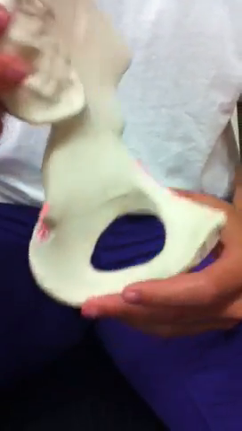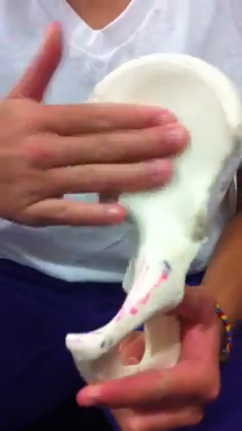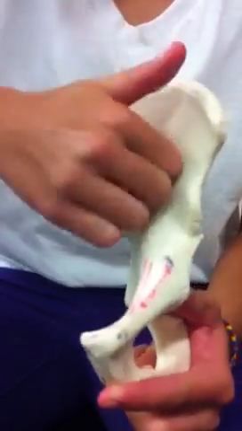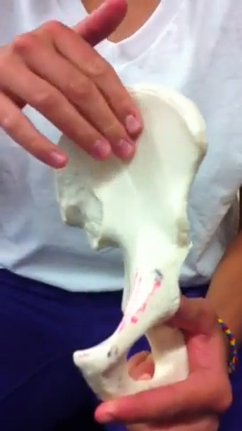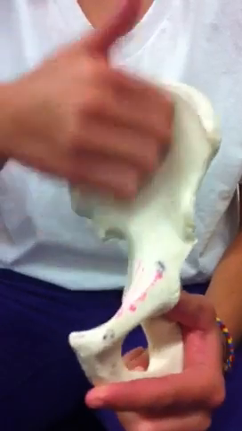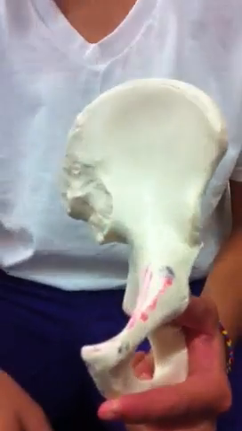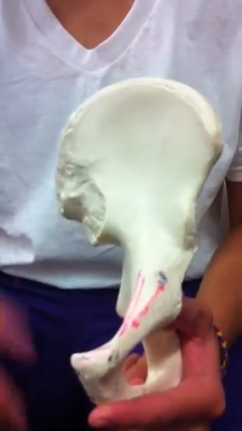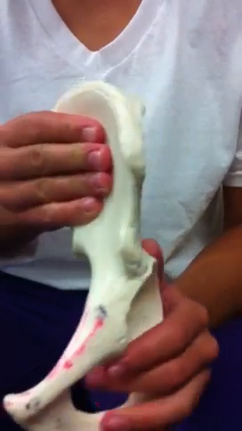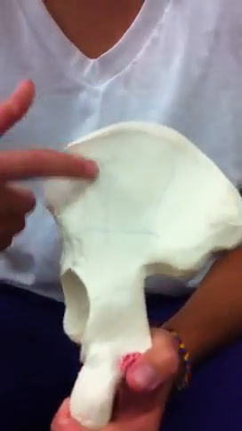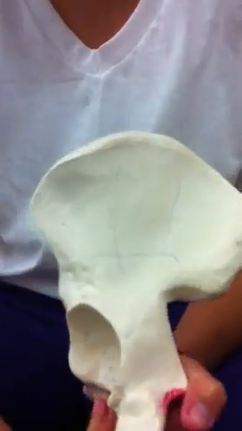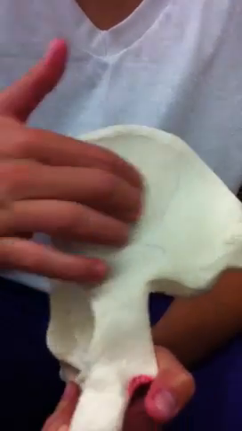Going back to the front, right here is an indentation, a depression. It's smooth, it's on the inside, so the medial side. That is your iliac fossa, right here. Now if you go to the back of the iliac fossa, there's some lines, you can see them on this, they drew them on there. The bone kind of waves.